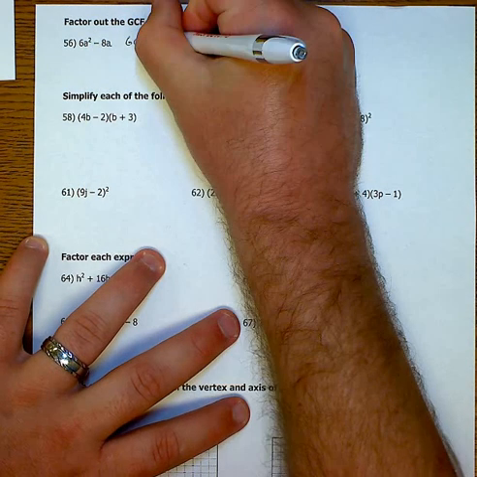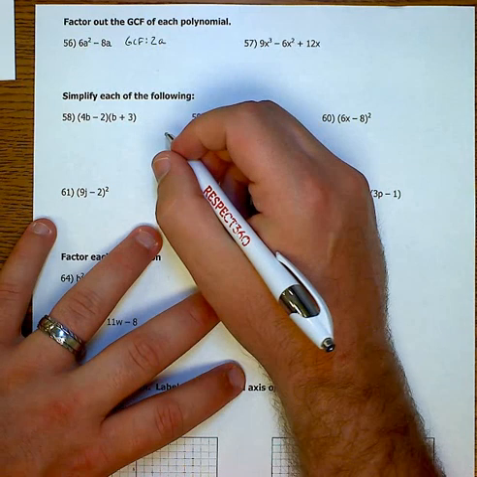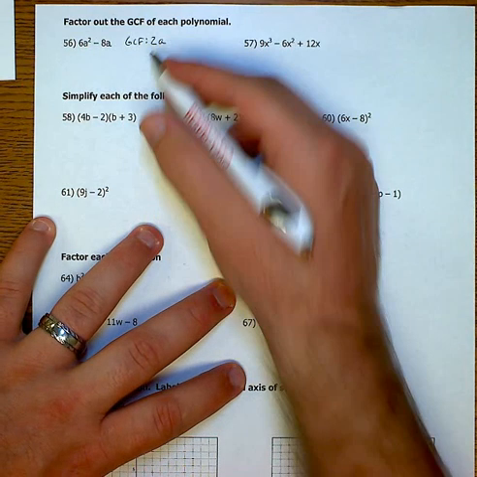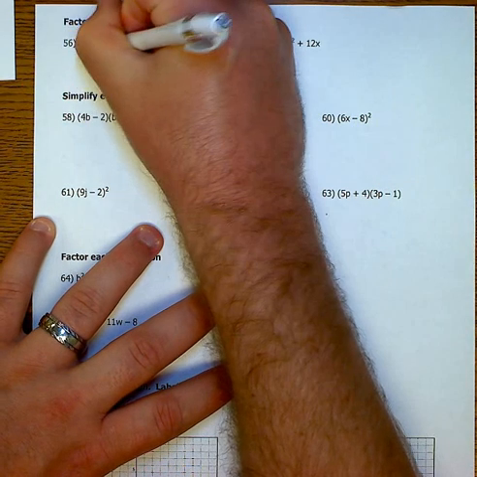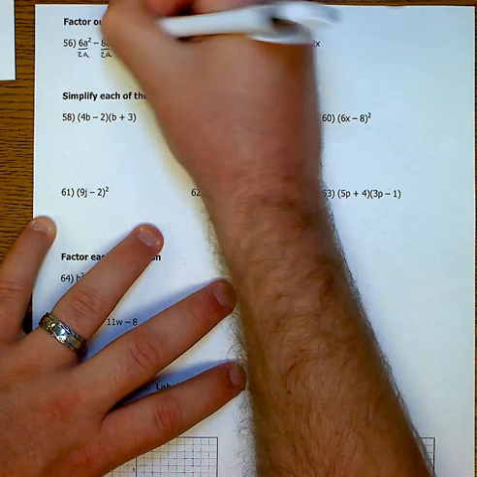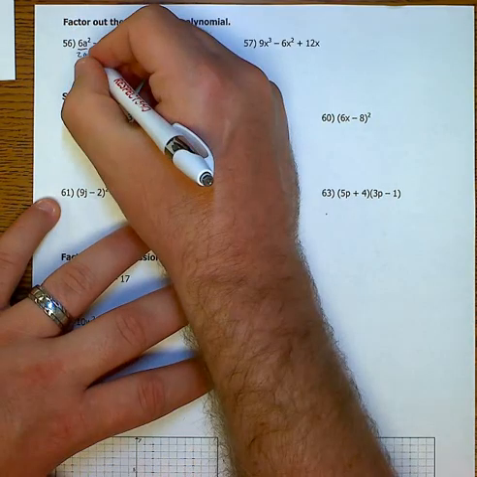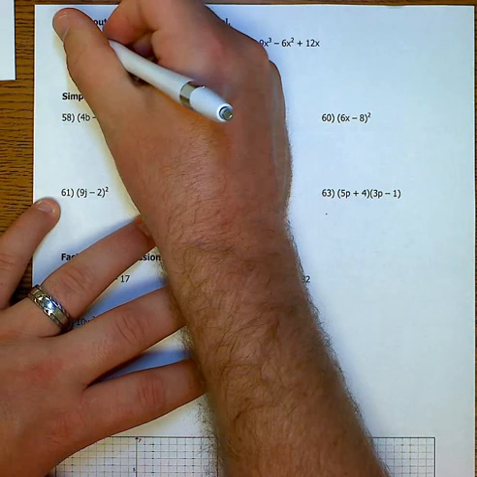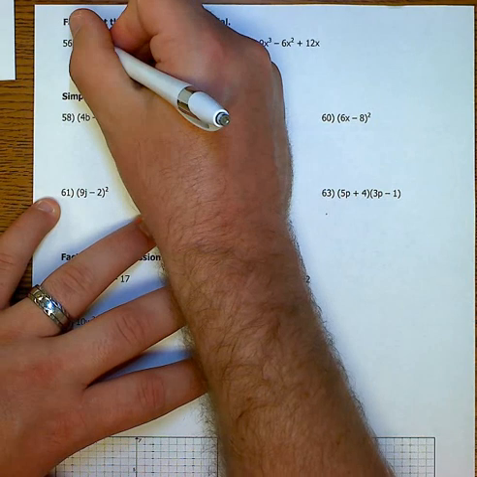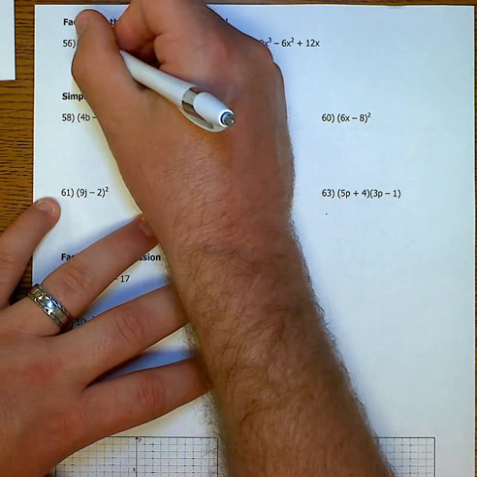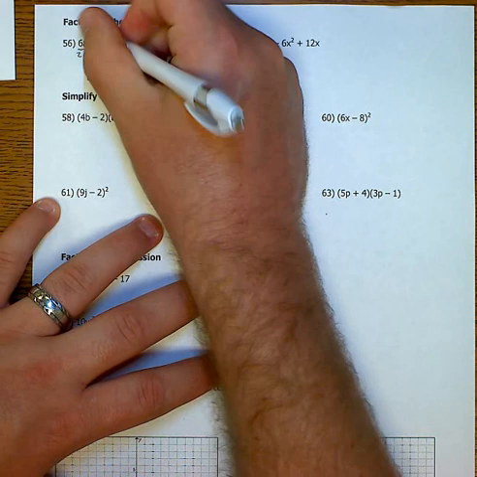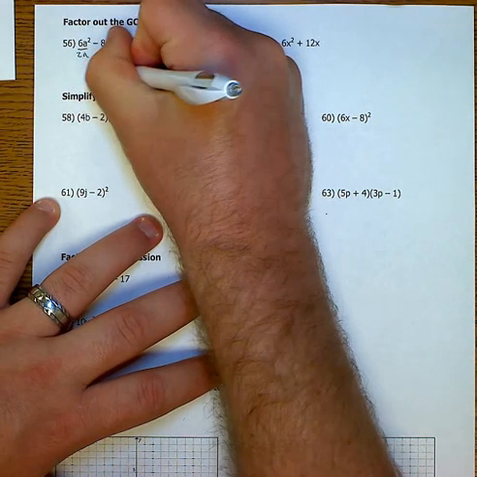I can take out 1A. So what I mean by take out, I mean divide out. So I'm dividing each of these by the GCF of 2A. 6A squared divided by 2A is 3. 6 divided by 2 is 3. A squared divided by A, you're taking out 1A, so you have 1A left. 8 divided by 2 is 4, or negative 8 divided by 2 is negative 4.